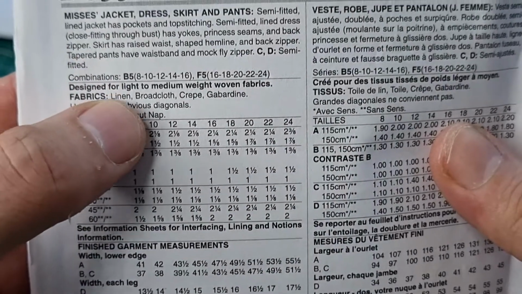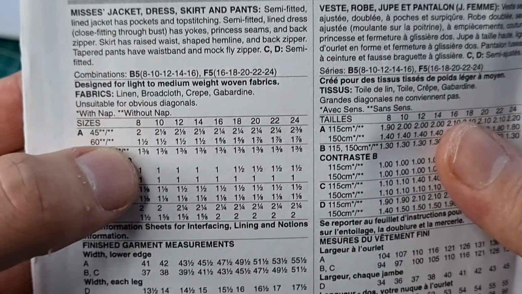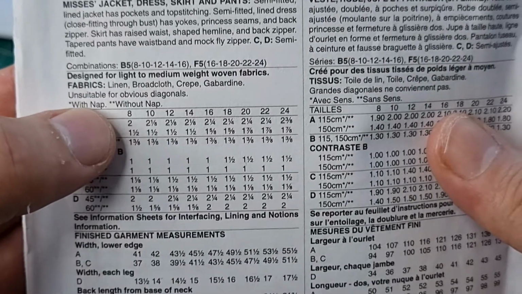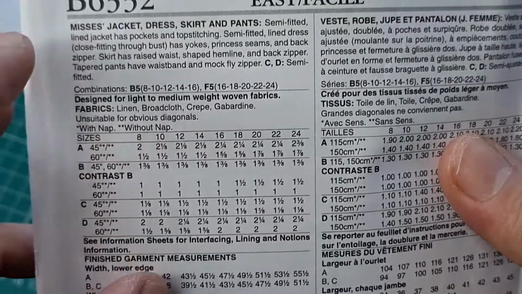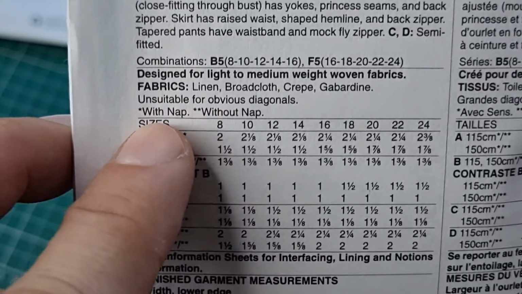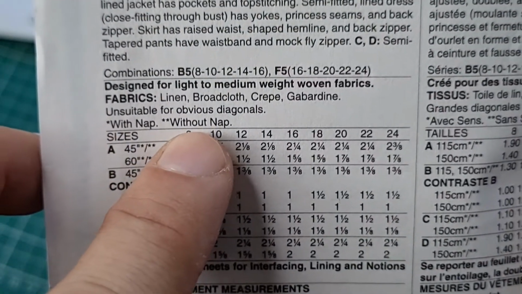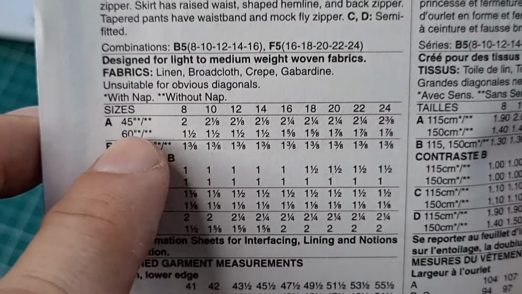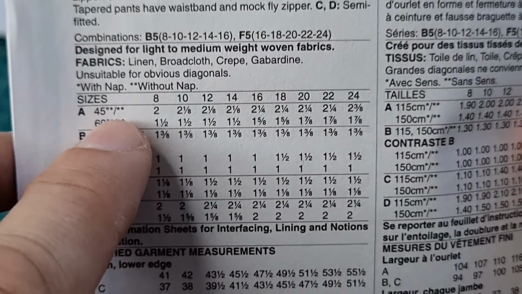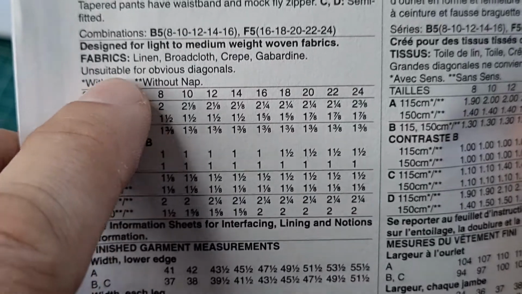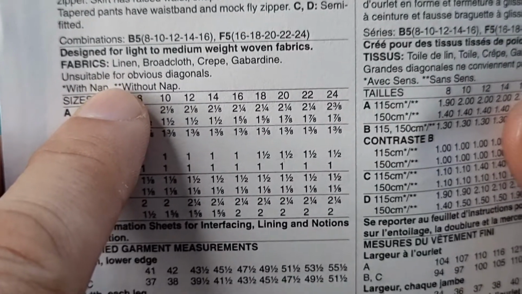Again, it tells you what fabrics it's designed for, and here it says that it hasn't been designed for anything with nap, because you can see there is an asterisk here for with nap and a double asterisk for without nap, and that's reflected down here, and it says it's unsuitable for obvious diagonals.